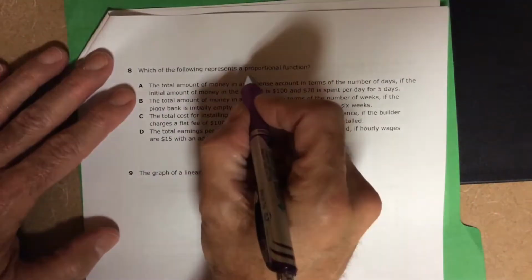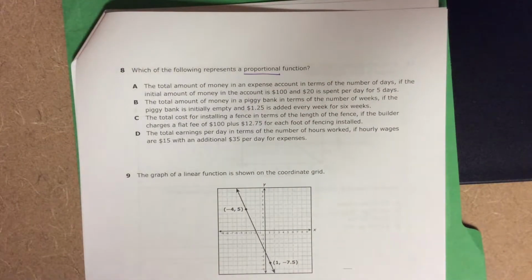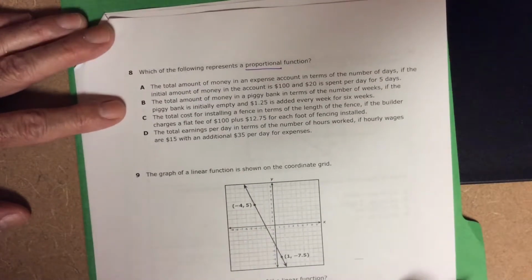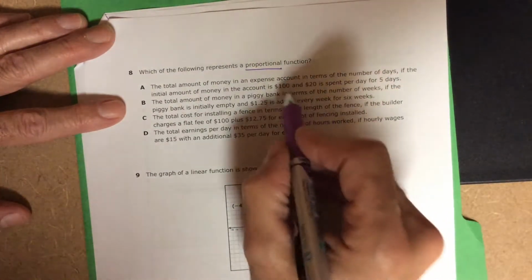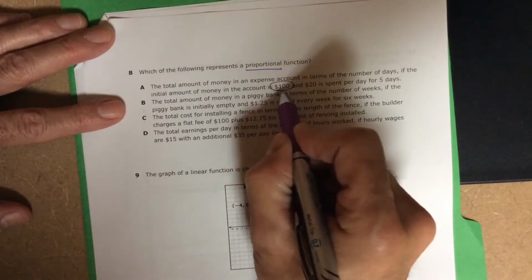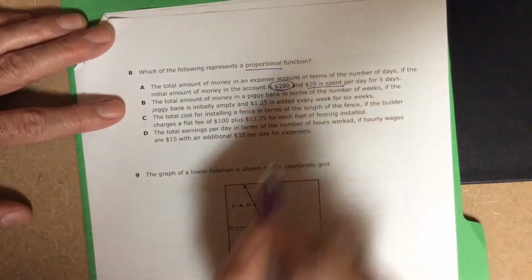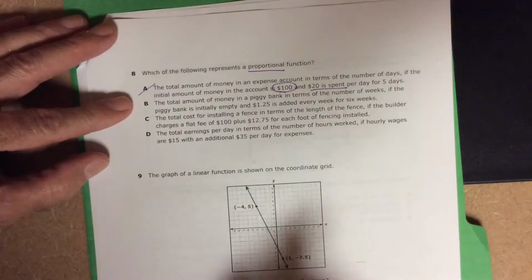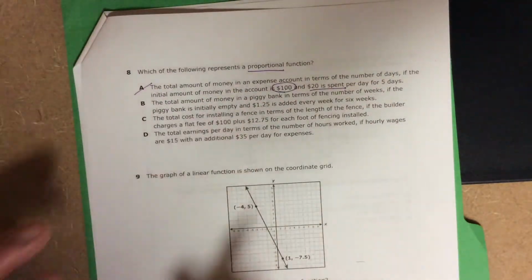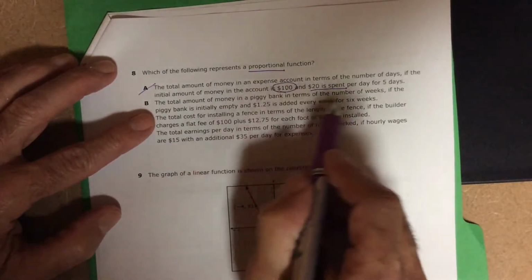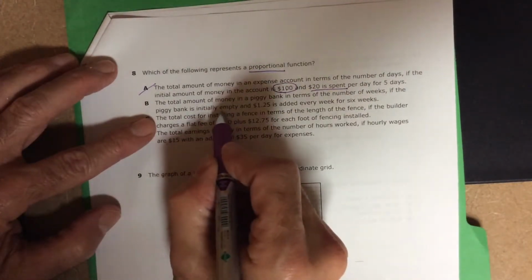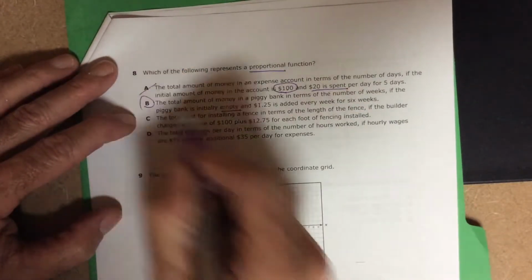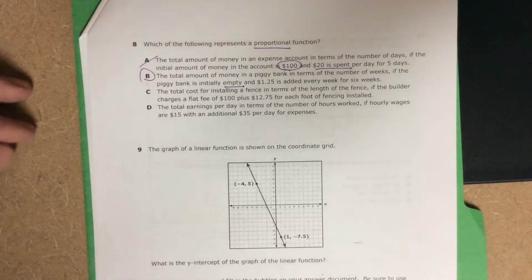So a proportional function would have only a multiplying, not an adding. So I'm looking for one without a beginning point. On the first one, it has an initial amount of $100 in your account and then a unit rate of $20. So that's not proportional because you started out with 100. We're looking for starting out with nothing. Piggy bank is initially empty, and then $1.25 is added. That's the one. We were just looking for one that started at 0.